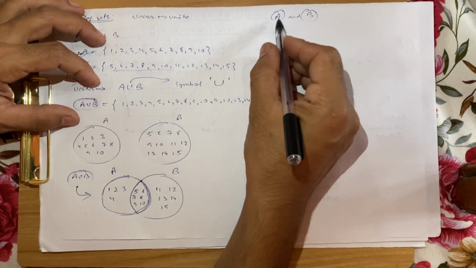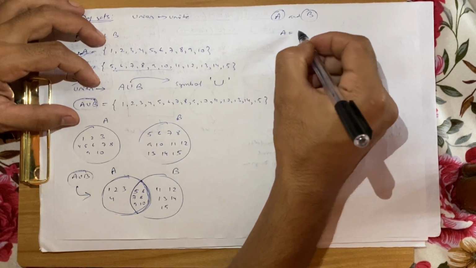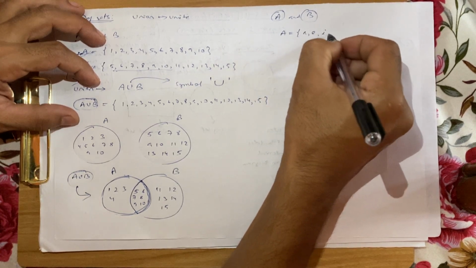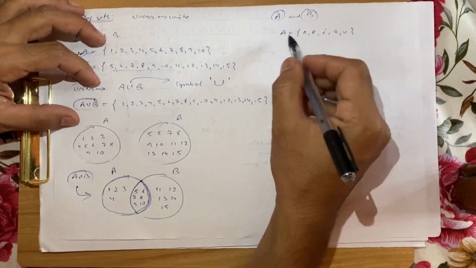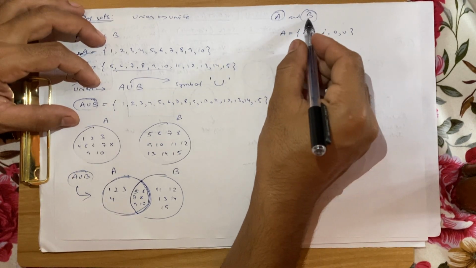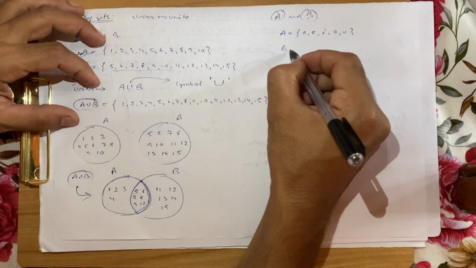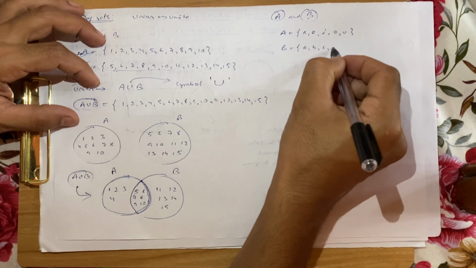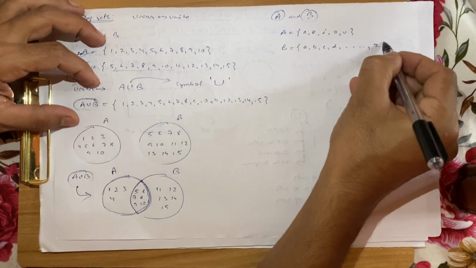So in the roster form, set A is what? A is a set of vowels, so A, E, I, O, and U are the elements of set A. And B is a set of all English alphabets, so B is what? A, B, C, D, and so on until Z.